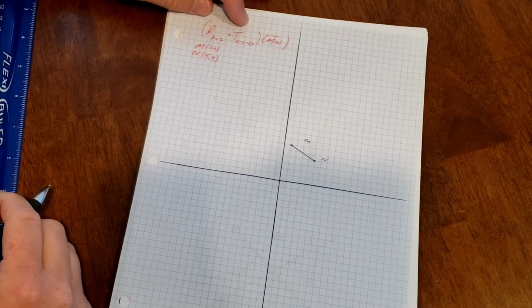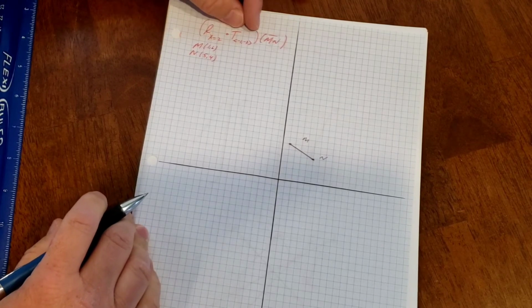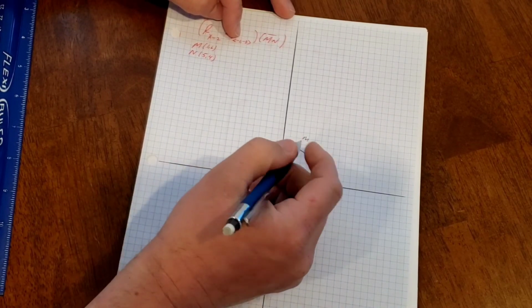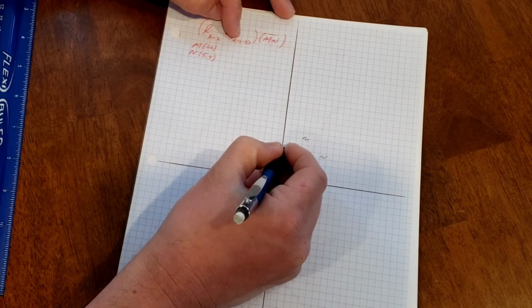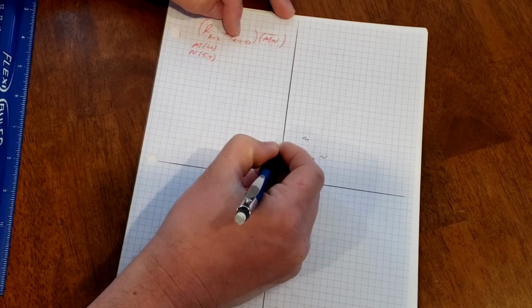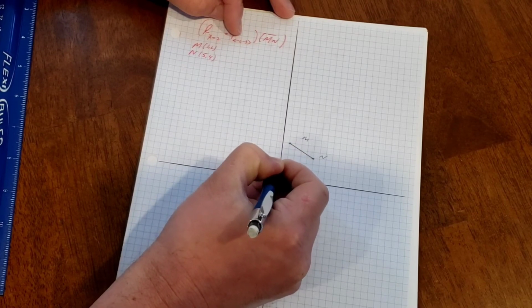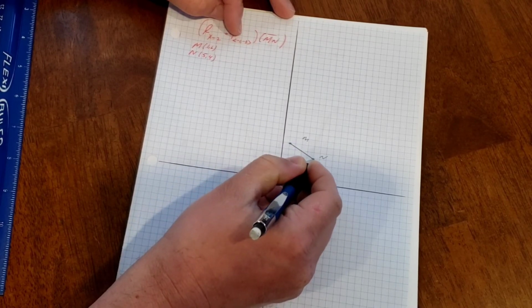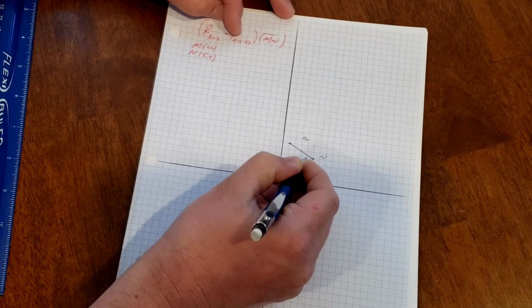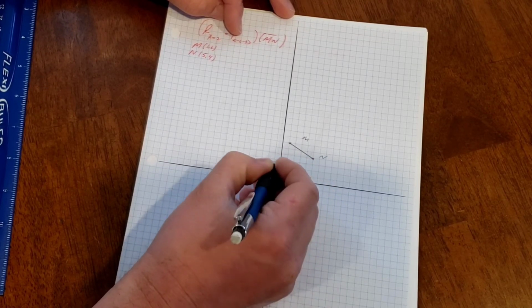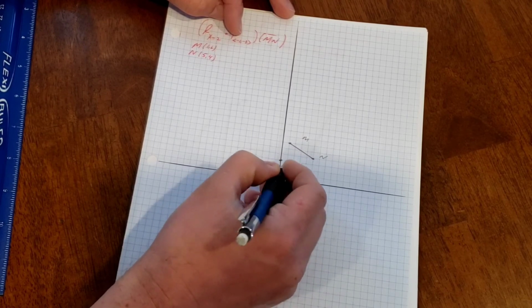Okay, so first, as we talked about earlier, first we're going to translate each point by -1, -3. So we're going to move M left 1 and down 3. And we're going to move N left 1 and down 3. So there's M prime, N prime.